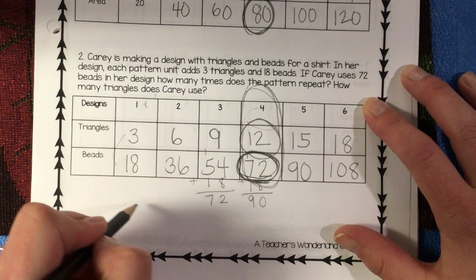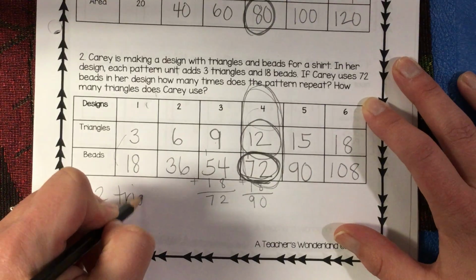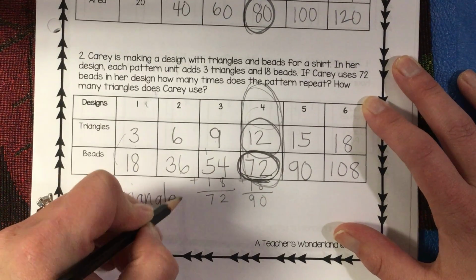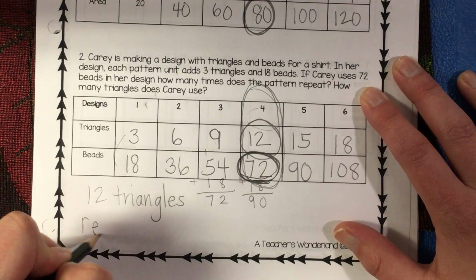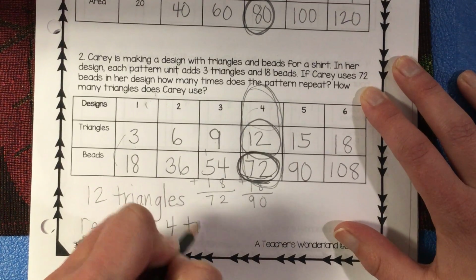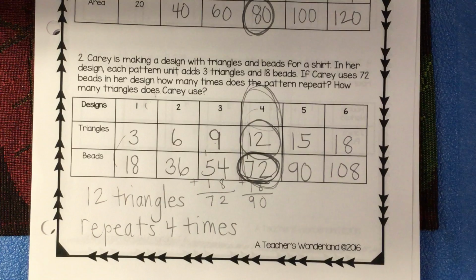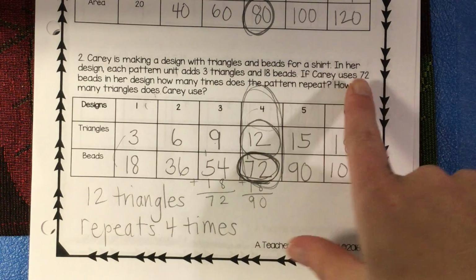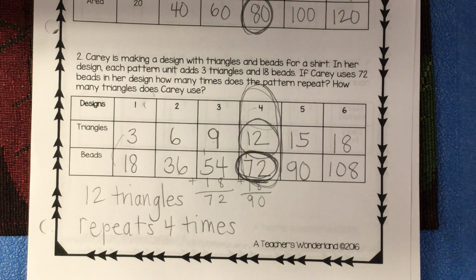So how many triangles? This one, I'm going to write it down here. 12 triangles. And it repeats, actually, 4 times. Which means, by repeating, they're saying like 4 triangles, the pattern repeats. And they already asked you with the information of 72 beads up top, so don't worry about including that information.